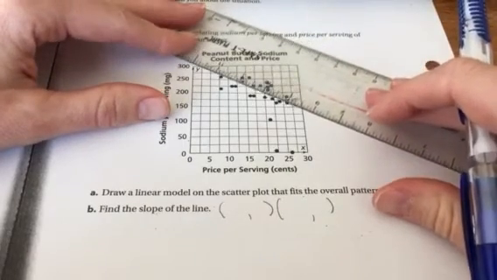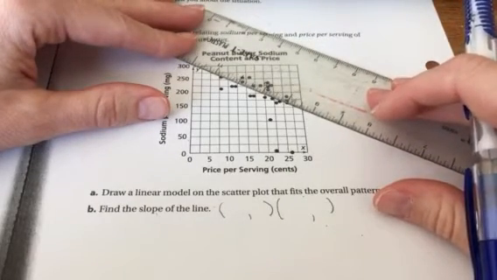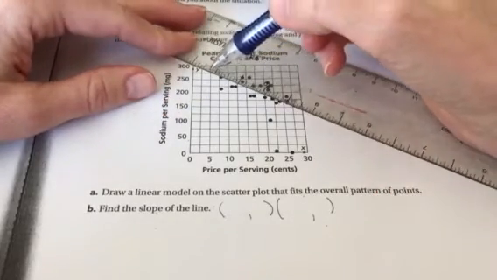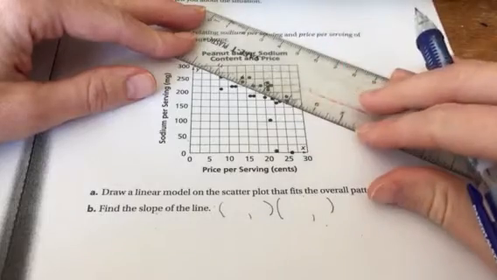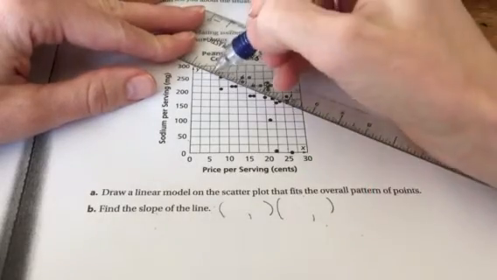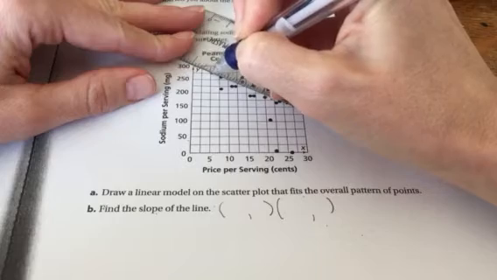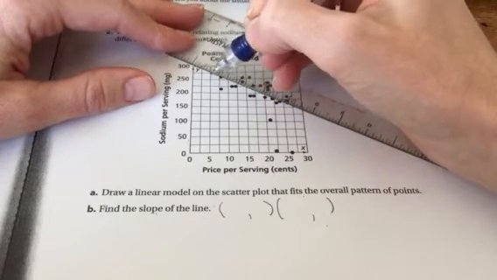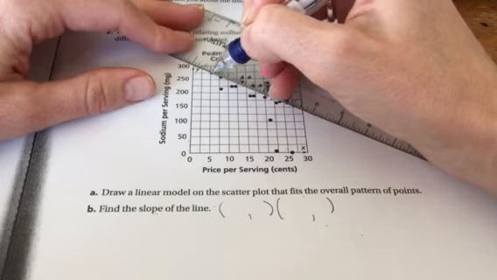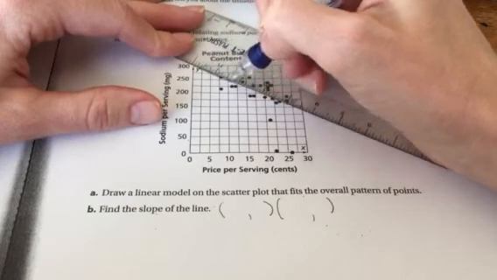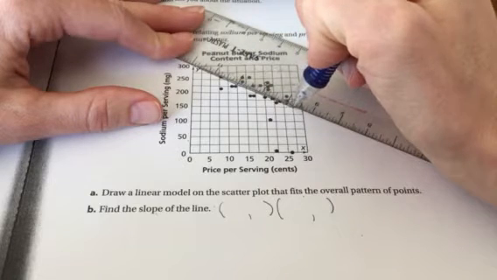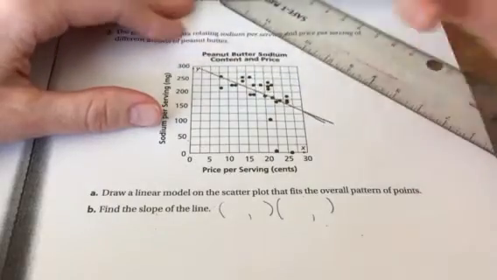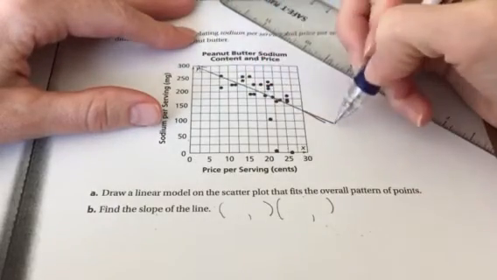So if I put my ruler right about here, I'm pretty satisfied with that line going through most of the data. And there's a point right here, not a point of data, but a point where the grid lines intersect each other. And there's a point down here where the grid lines intersect each other. So I'm going to use that one too. Okay. So there's my line.